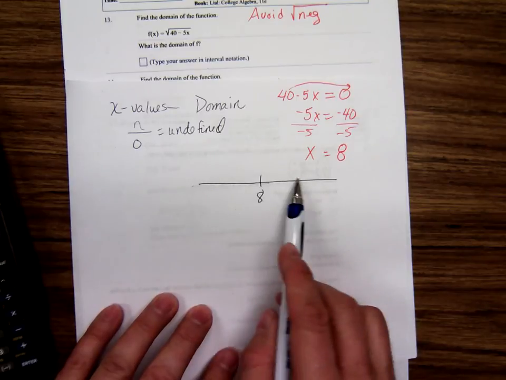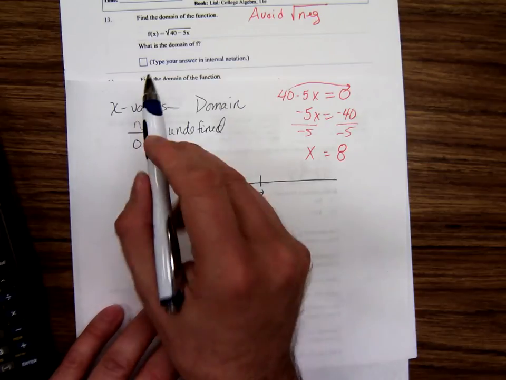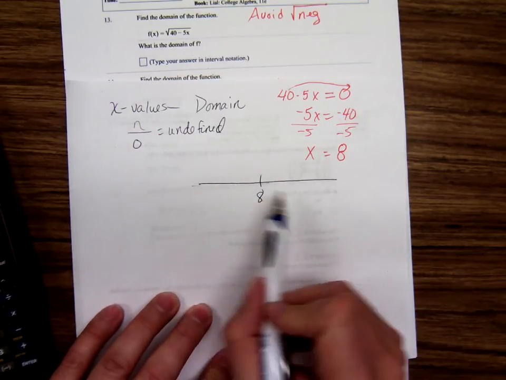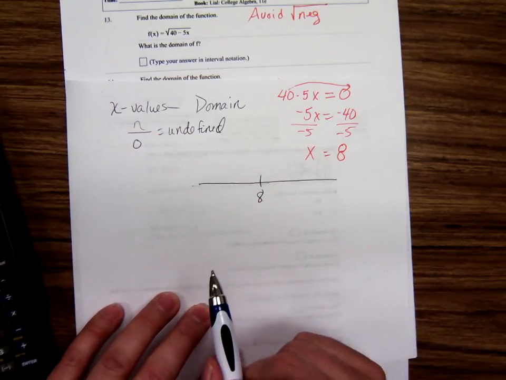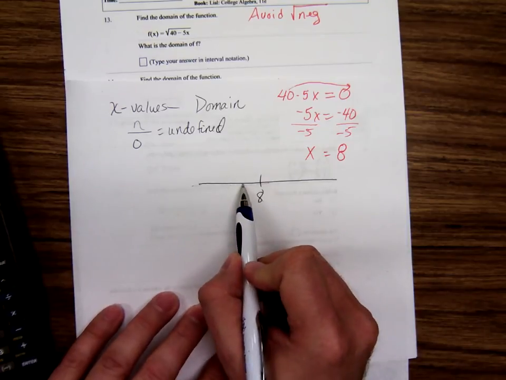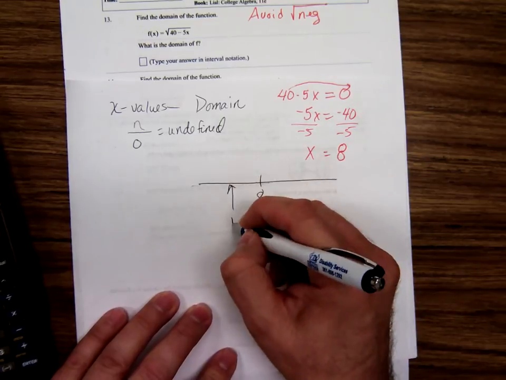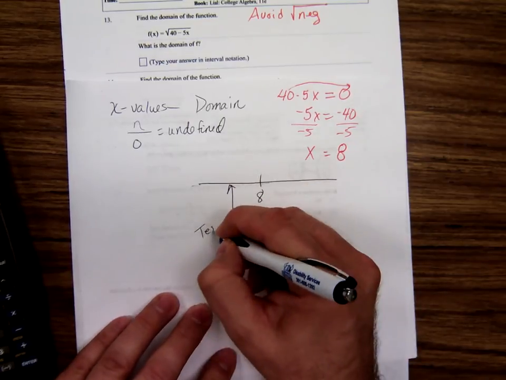On one side of 8, we're going to be getting positive numbers under the square root. On the other side of 8, we're going to be getting negative numbers under the square root. Give me a number to the left of 8. 1? Okay. Let's plug a 1 in for x.